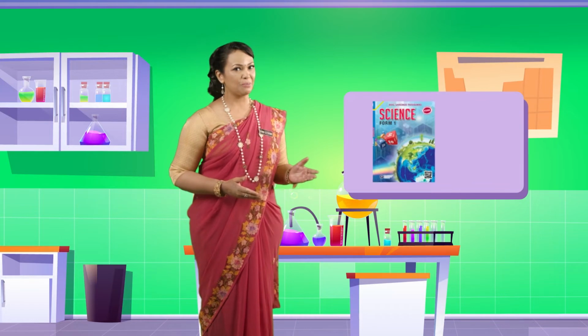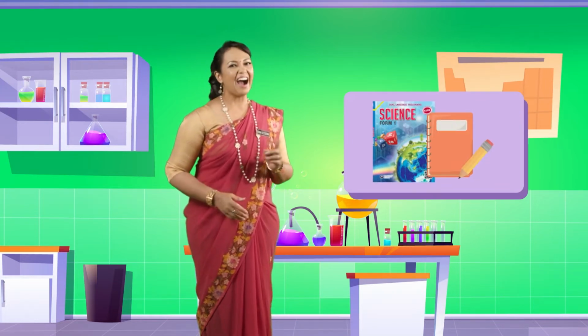Before we begin our wonderful science session, make sure you are equipped with your textbook, exercise book and the necessary stationery. Are you ready? Super! Let's get on with it.